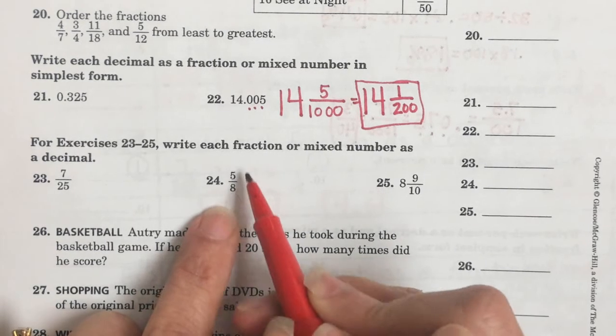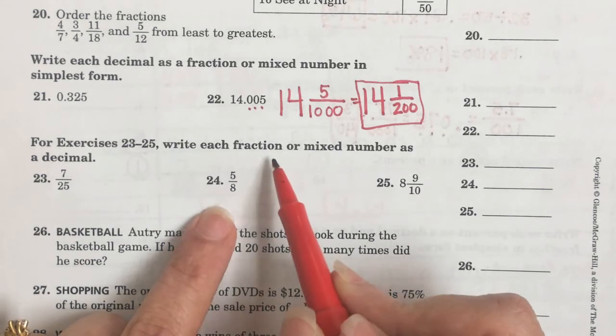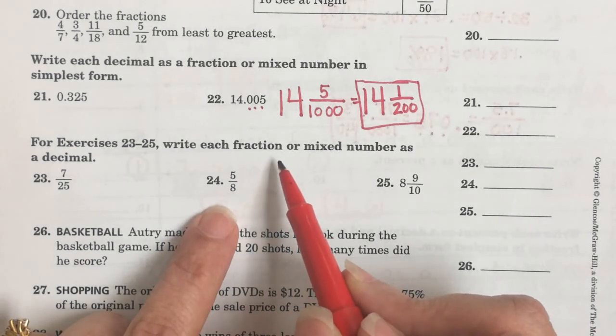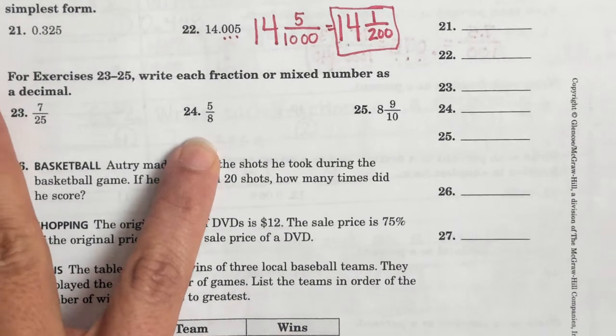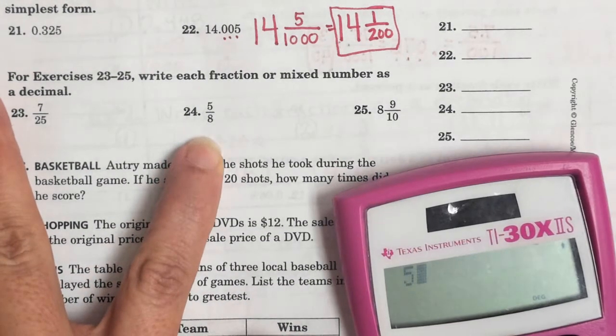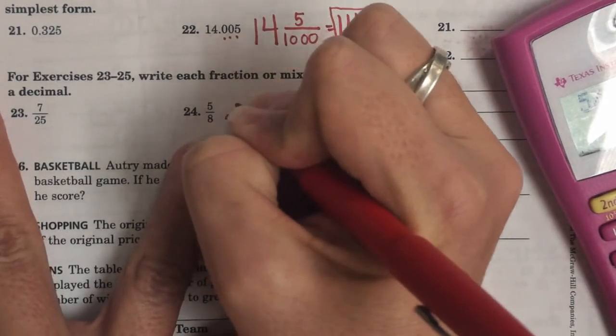Taking ones like number 24, where it says write each fraction or mixed number as a decimal. Changing fraction to decimal. Divide. Like 5 divided by 8. Gives me 0.625.